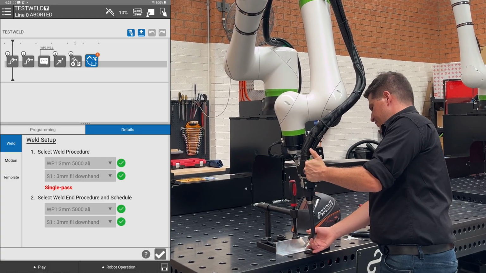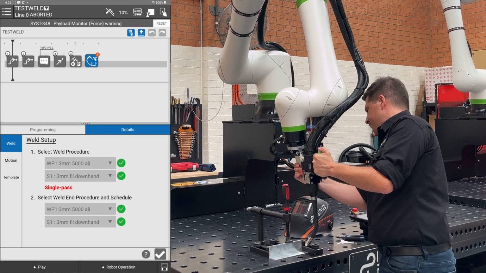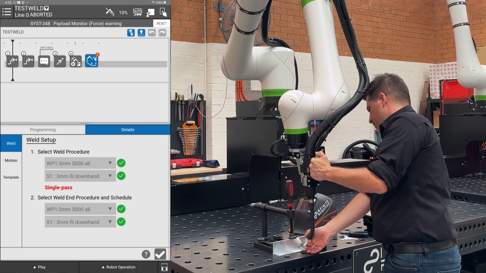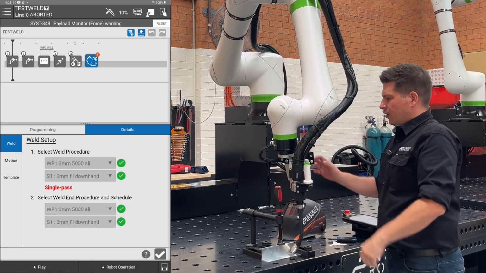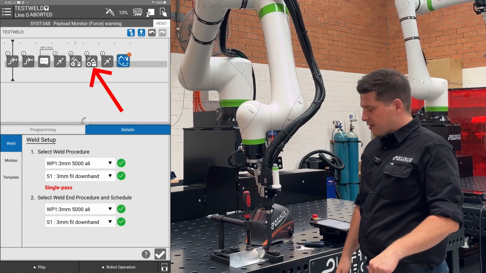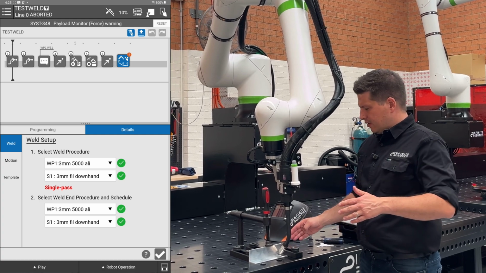Down here. Okay, not really great torch angle, so I'll fix that up. Okay, and when you're happy with that, you press and hold the button again, and it'll put in your welding end command.